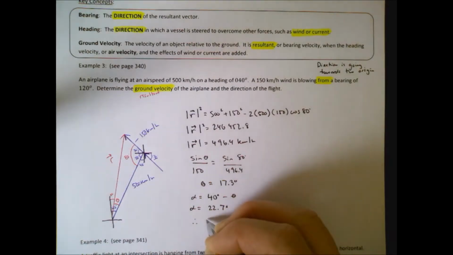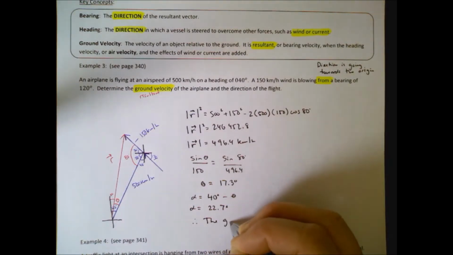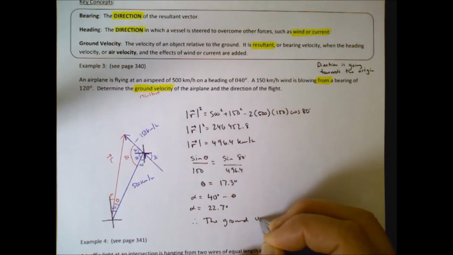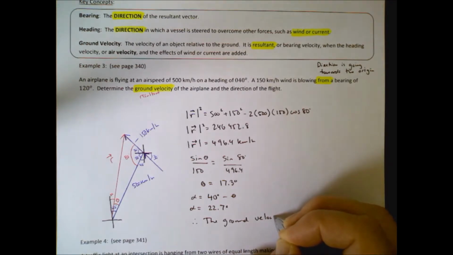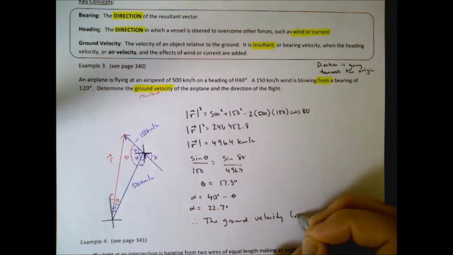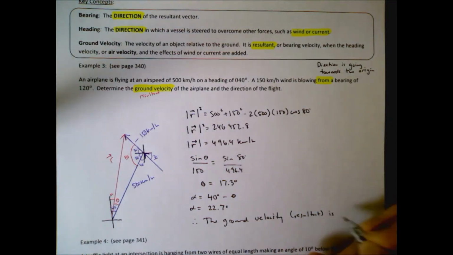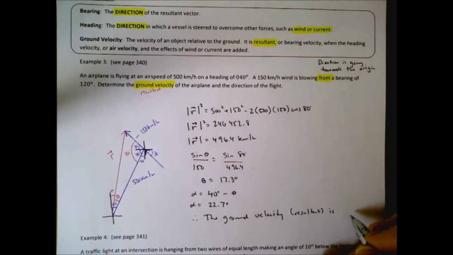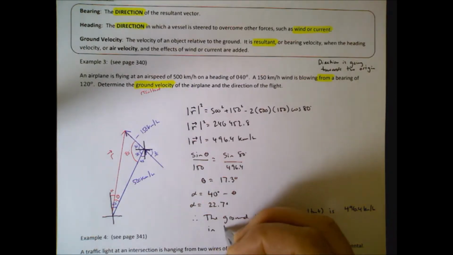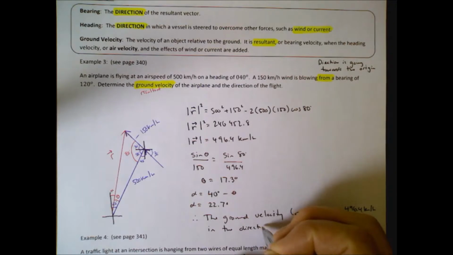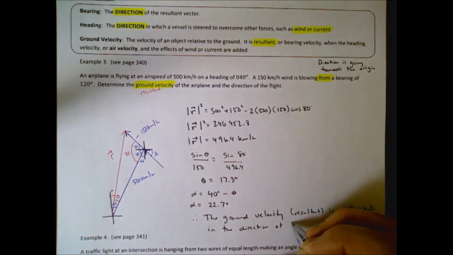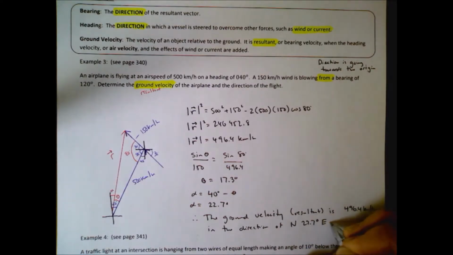So therefore, the ground velocity, which is actually just my resultant, is 496.4 kilometers per hour in the direction of north 22.7 degrees east.